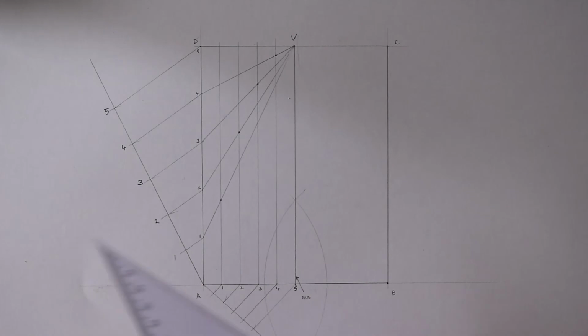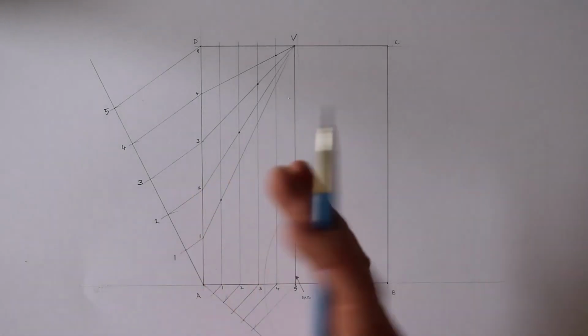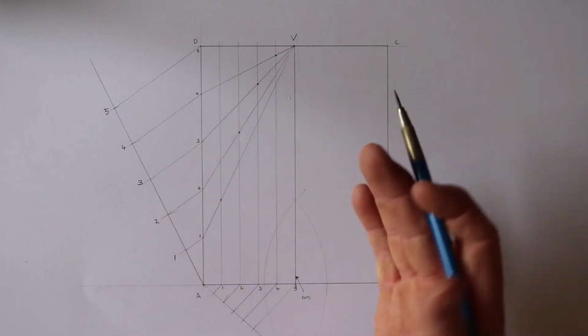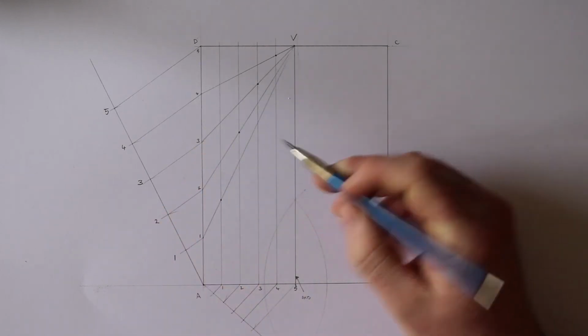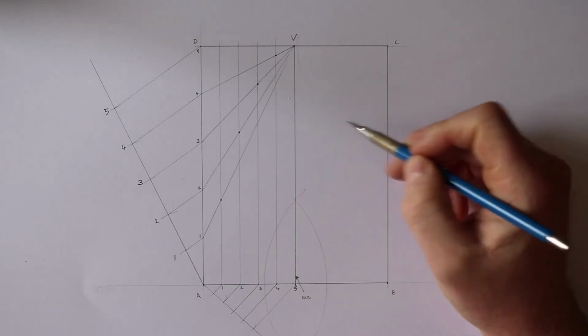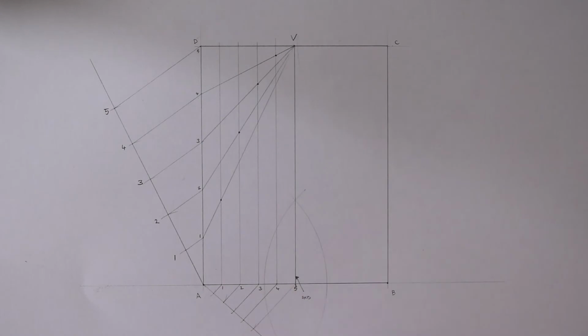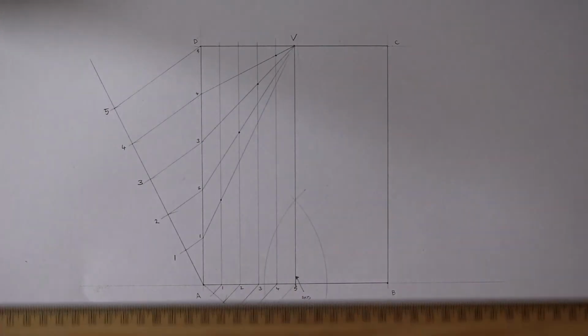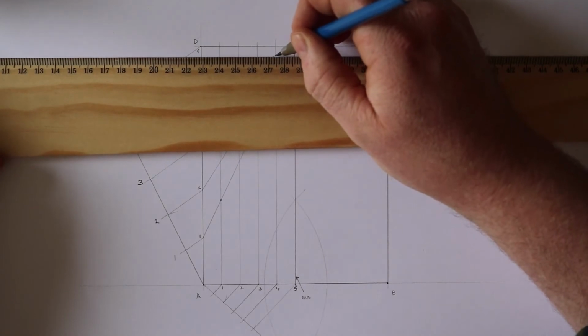Now we can complete that parabola because we know a parabola is symmetrical. Whatever happens on this side of the axis line also happens on this side of the axis line. So we can take the axis as our line of symmetry. Everything is copied symmetrically from that line.